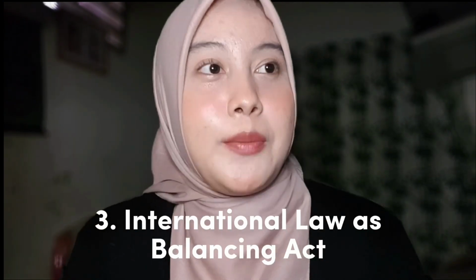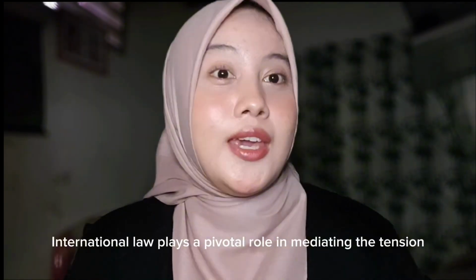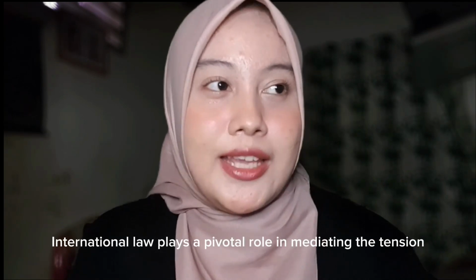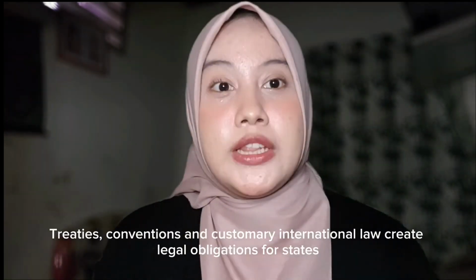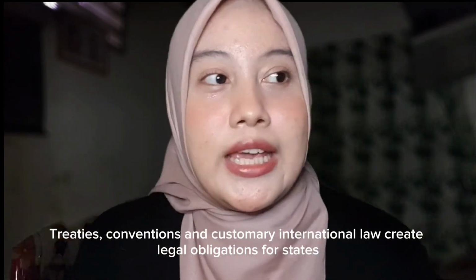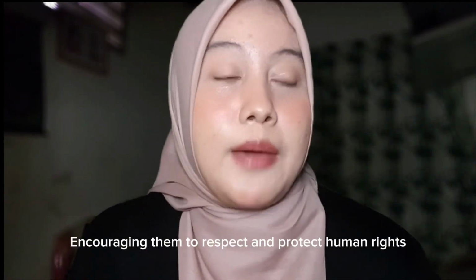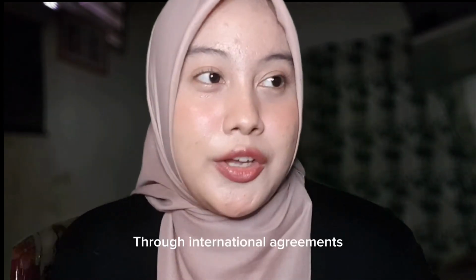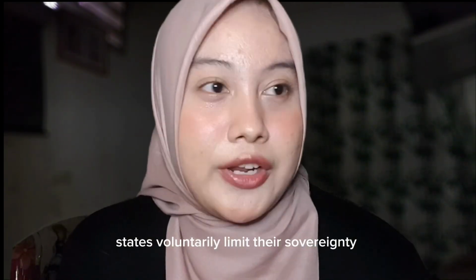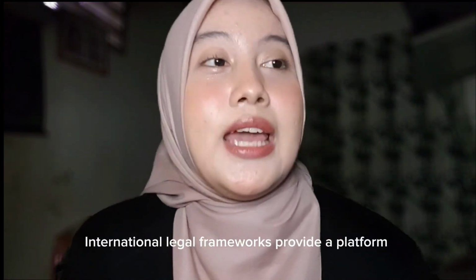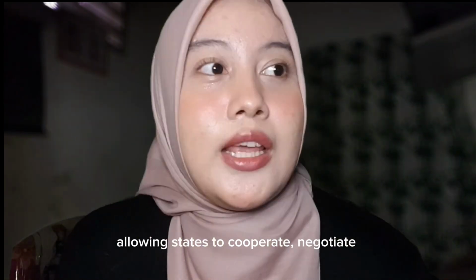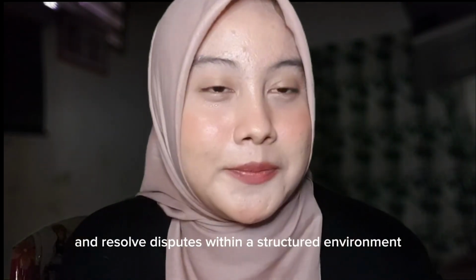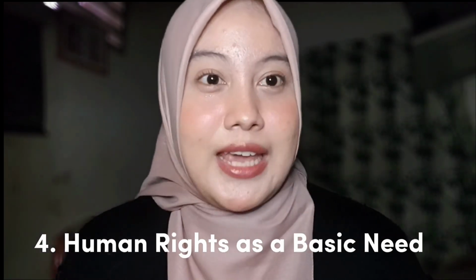Back with me again, and now I will continue to explain about international law as a balancing act. International law plays a pivotal role in mediating the tension between the universality of human rights and the particularity of sovereignty. Treaties, conventions, and customary international law create legal obligations for states, encouraging them to respect and protect human rights. Through international agreements, states voluntarily limit their sovereignty to uphold global standards of human rights. International legal frameworks provide a platform for dialogue and diplomacy, allowing states to cooperate, negotiate, and resolve disputes within a structured environment.